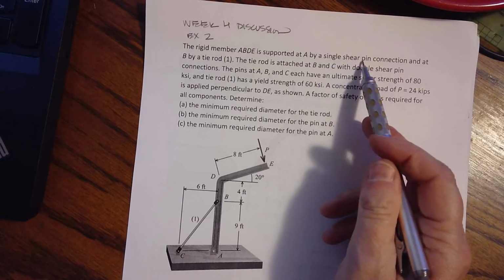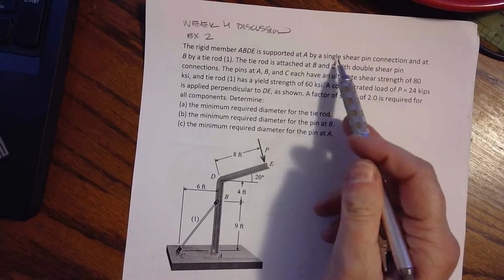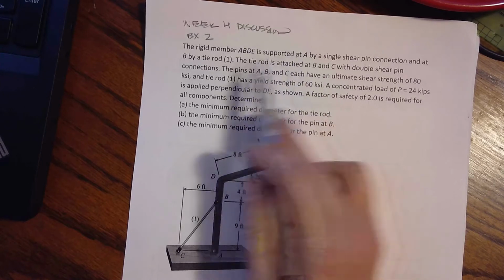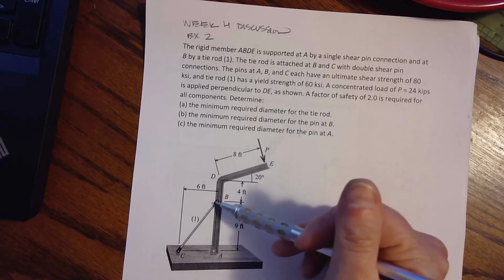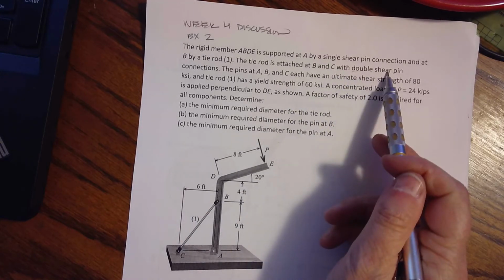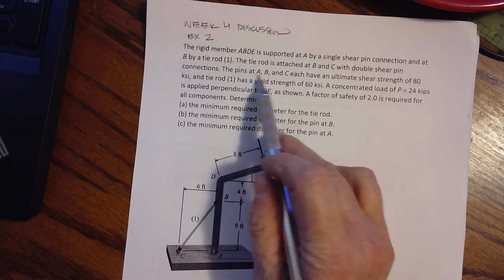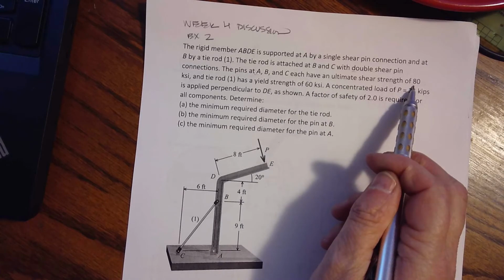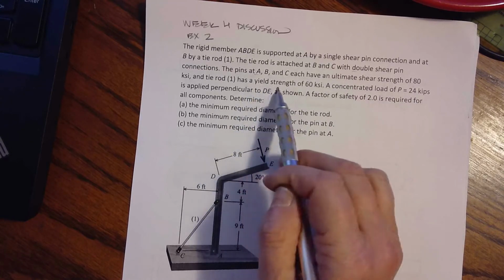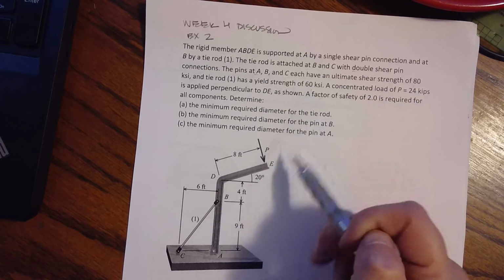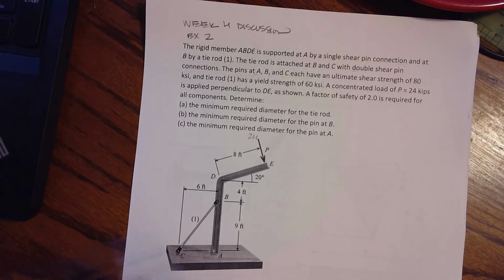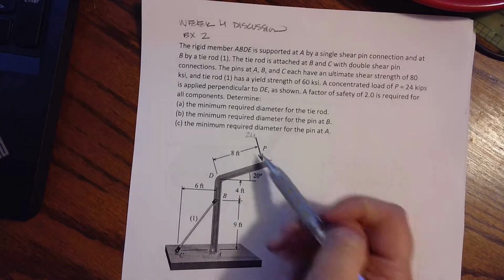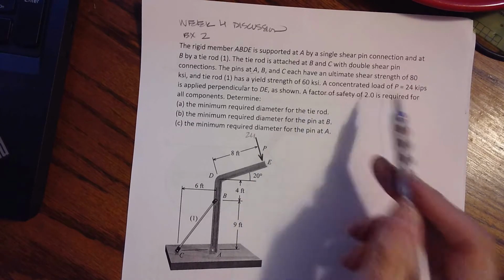It's supported by a single shear pin connection at A and at B with a tie rod. The tie rod is attached at B and C with a double shear pin connection. The pins A, B, C have an ultimate shear strength of 80. The tie rod has a yield strength of 60. We have a concentrated load of 24 kips. It's applied perpendicular to DE, and we're going to use a factor of safety of 2.